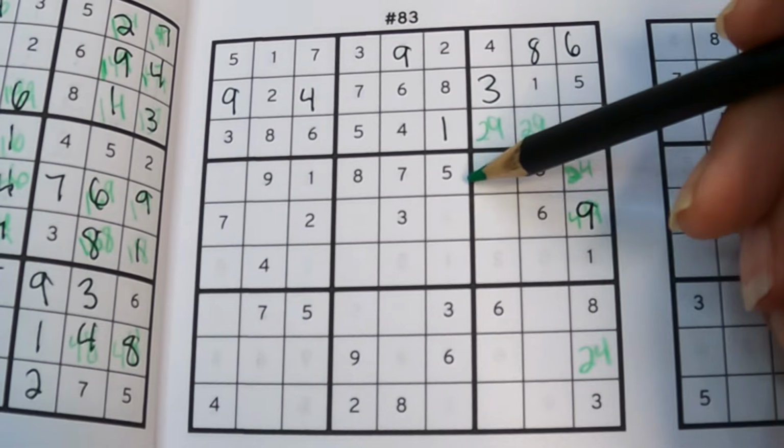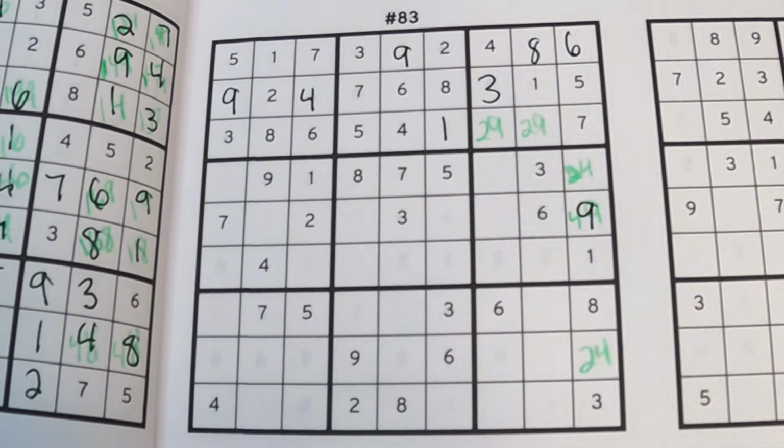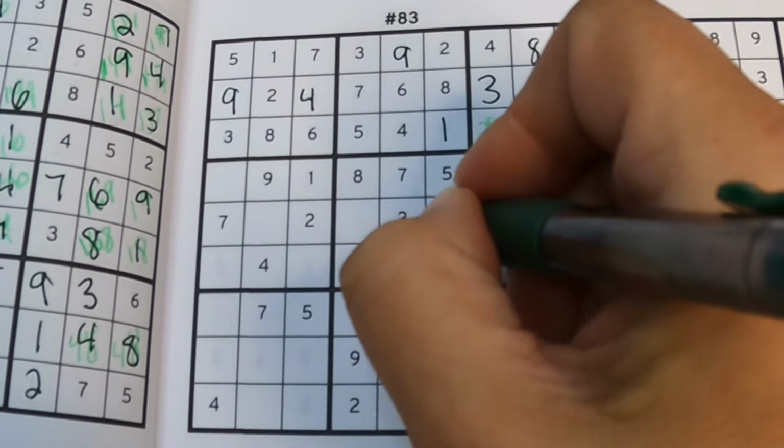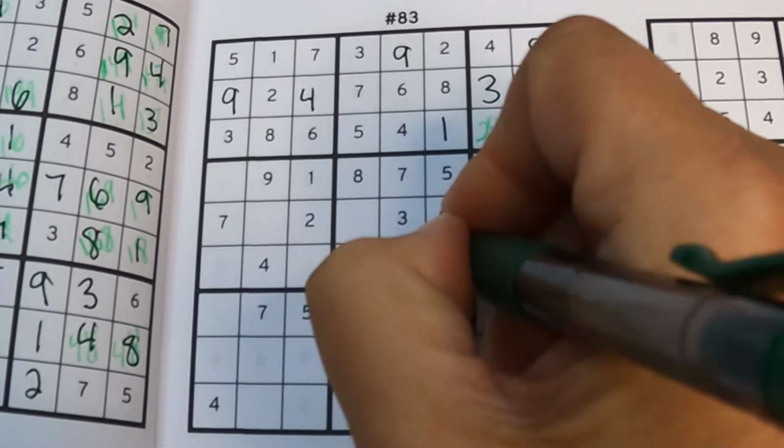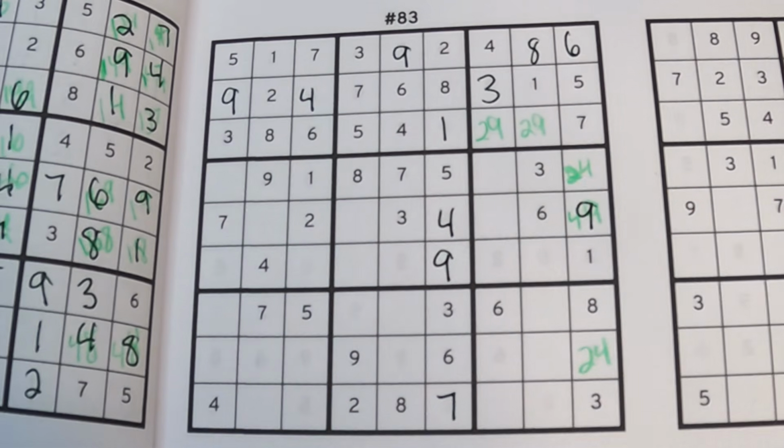For this column, we're missing 4, 7, and 9. We've got 7 and 9 here, so this is our 4. That 7 makes this our 9, 7.